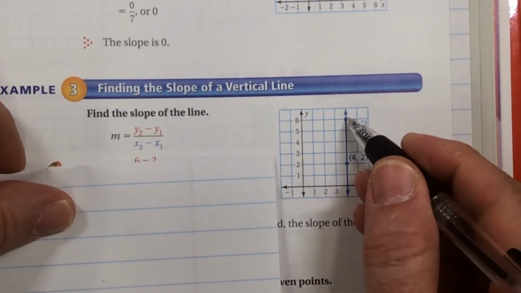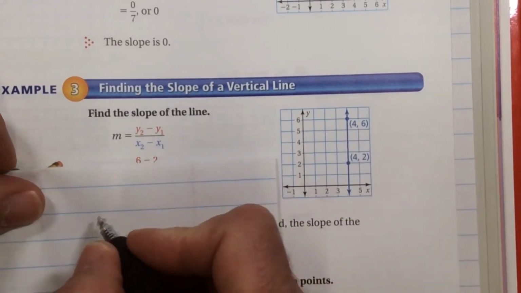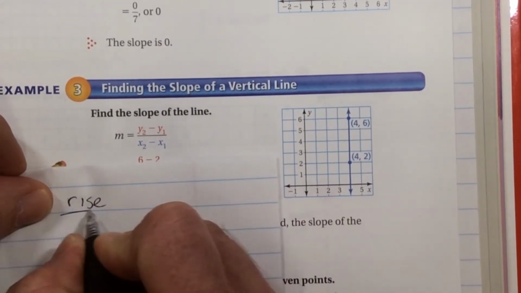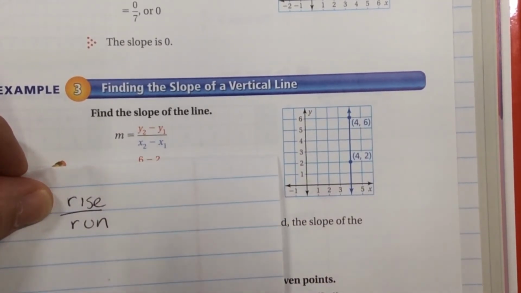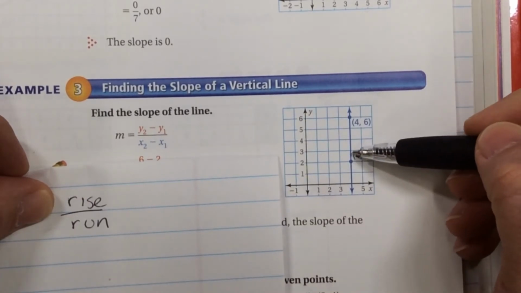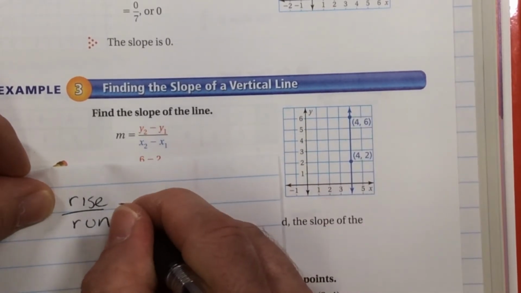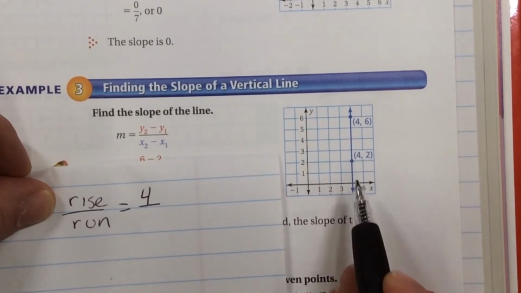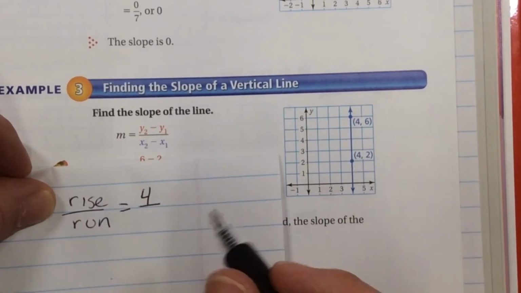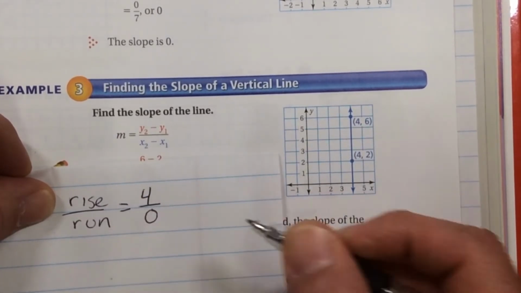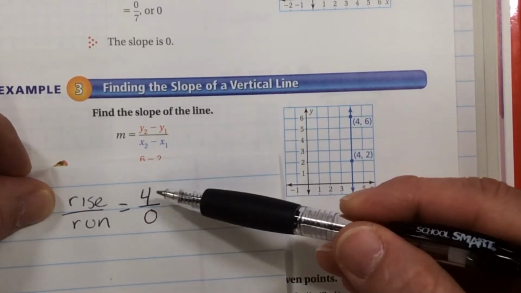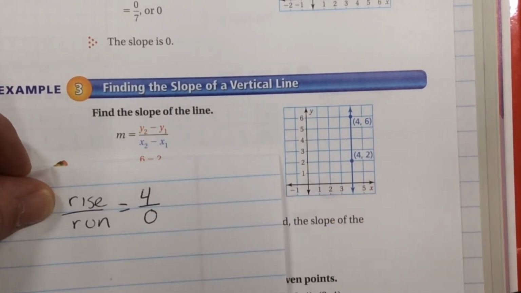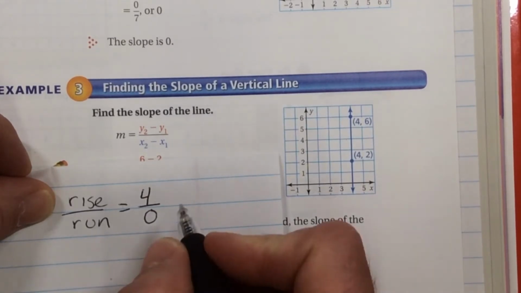We can do change in y over, well, first of all, let's do rise over run. So rise over run here. The rise was 1, 2, 3, 4. And the run, it didn't go any to the right. So it would be over 0. That's like dividing by 0. 4 divided by 0. You can't divide by 0. It's illegal in most states.